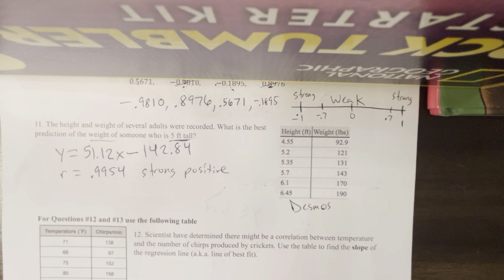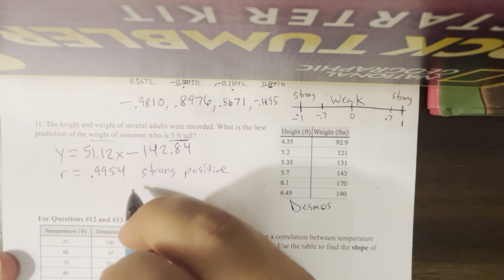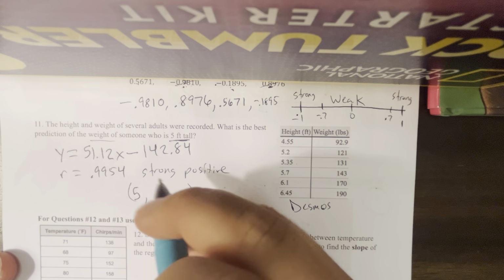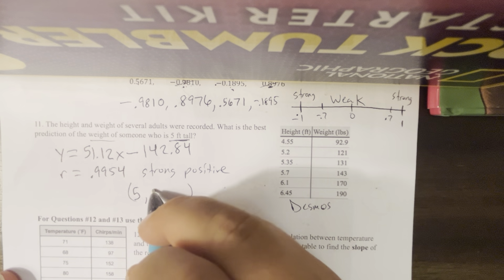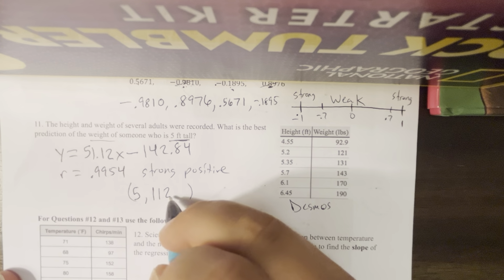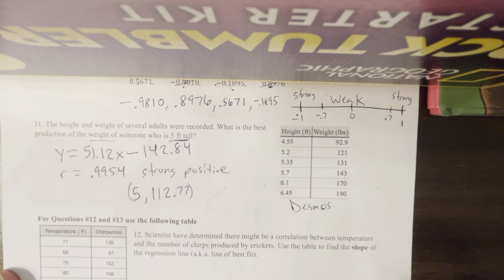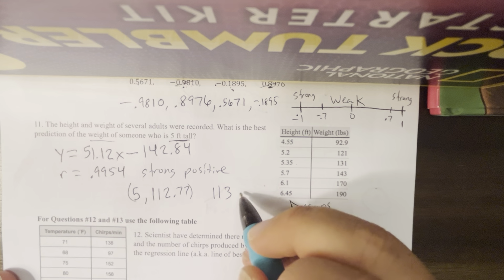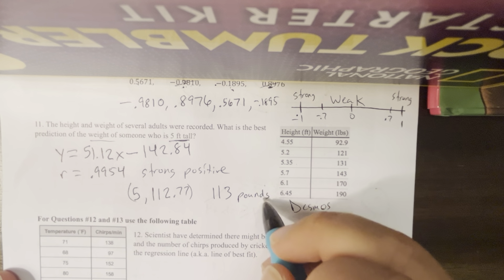But then to answer the question, if somebody was 5 feet tall, we would expect them to be 112.77 pounds. And so if we were to round to the nearest pound, it'd be 113 pounds.